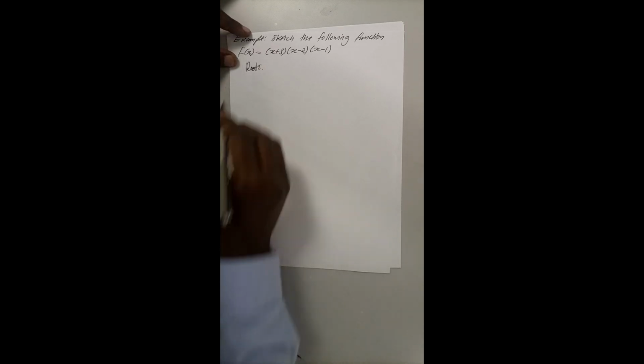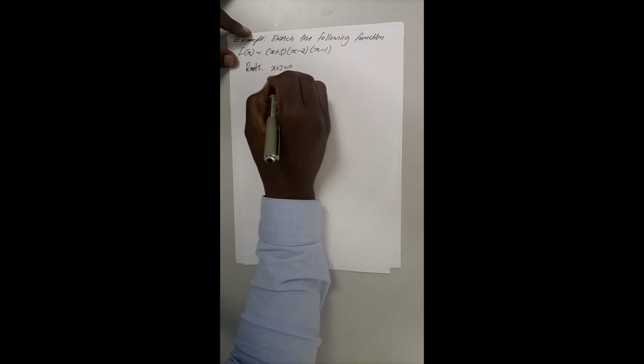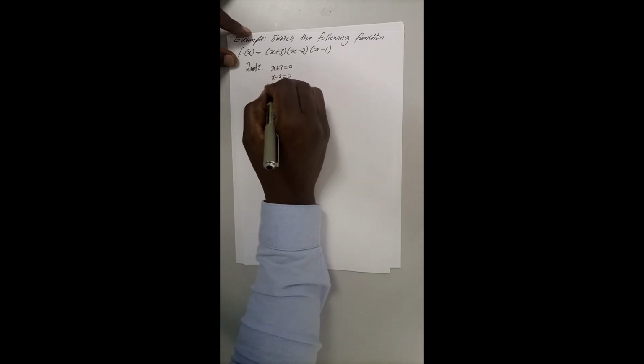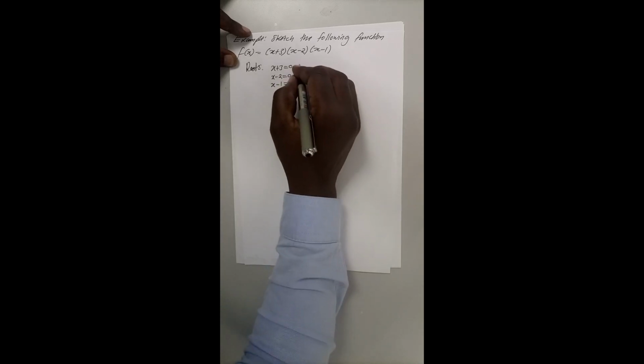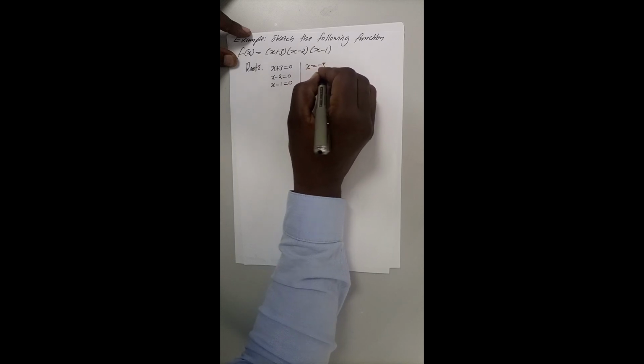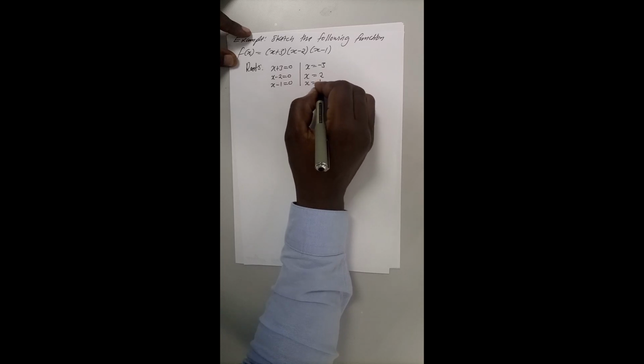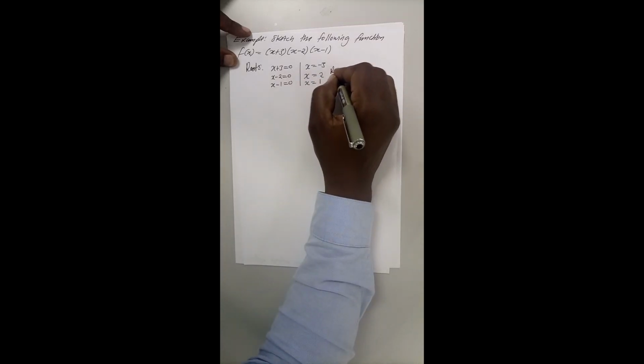The roots are found by equating the factors of this polynomial to 0. So equate each factor of this polynomial to 0. We say x plus 3 is equal to 0, x minus 2 is equal to 0, x minus 1 is equal to 0. Then from these equations, x is equal to negative 3, x is equal to 2, and x is equal to 1. So these are the roots of this polynomial.